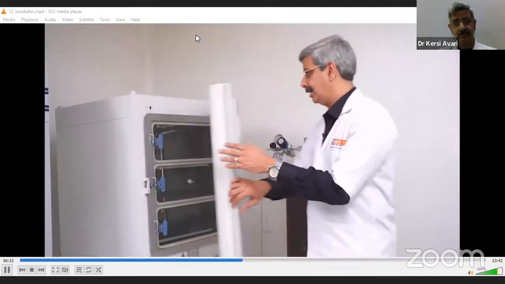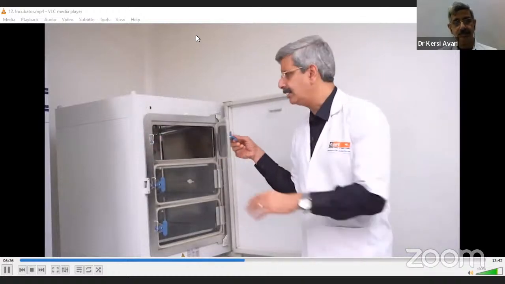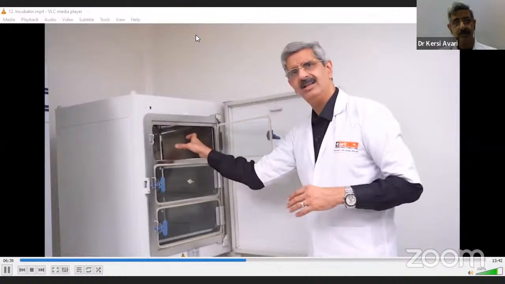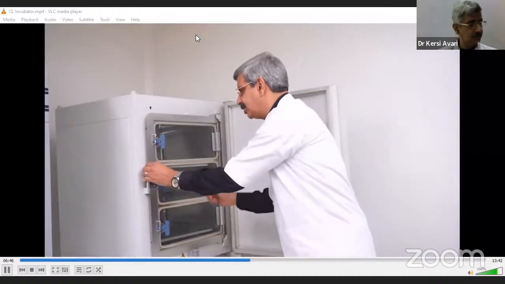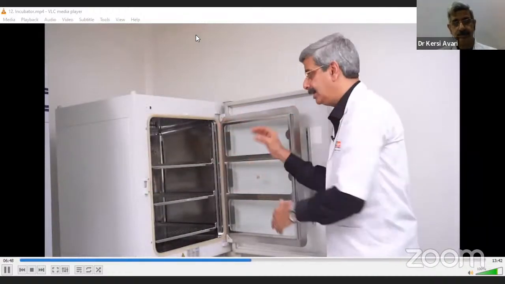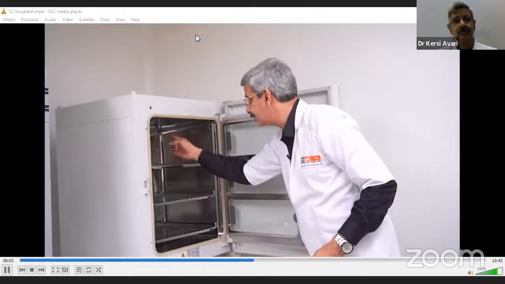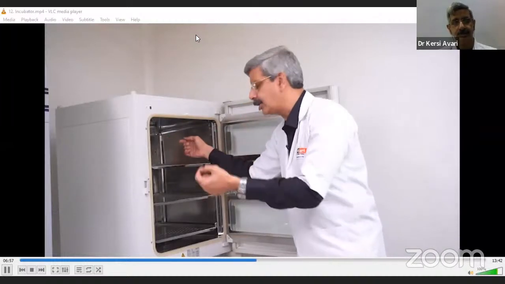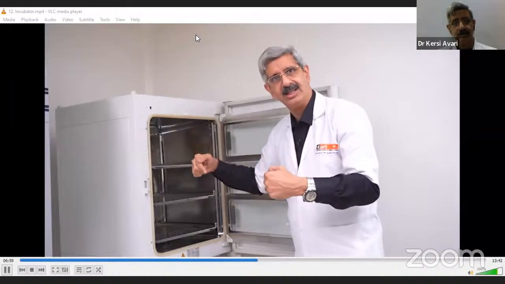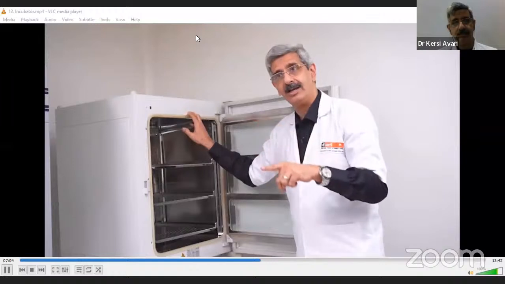Now the inner parts. As you see, this is a multiple door for the facilitation of keeping our dishes at various shelves. Ideally, the chamber inside is just a single one. These are fenestrated shelves. These are runners. There is a circulating fan. Inside there will be a filter. Then there are two ports for carbon dioxide, two sensors, one for temperature and one for carbon dioxide.